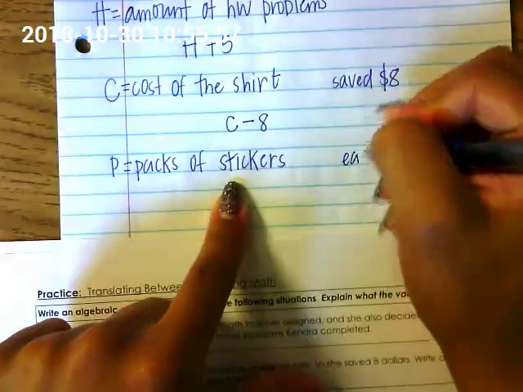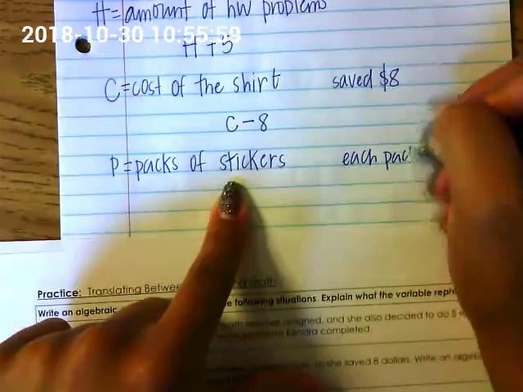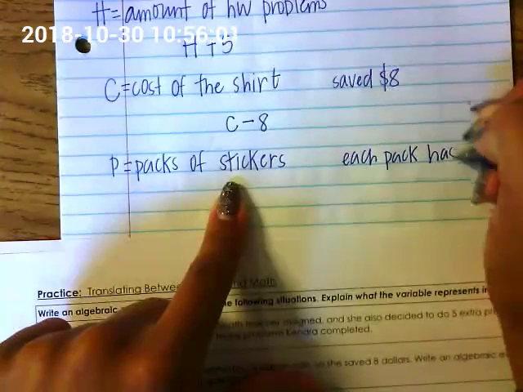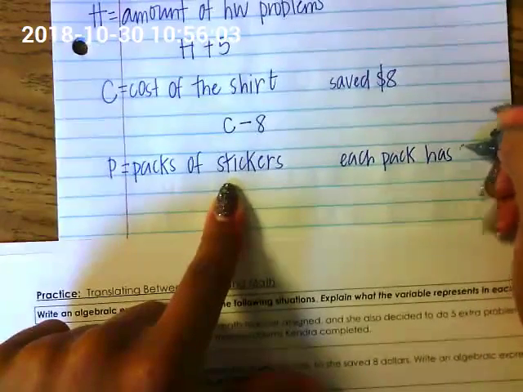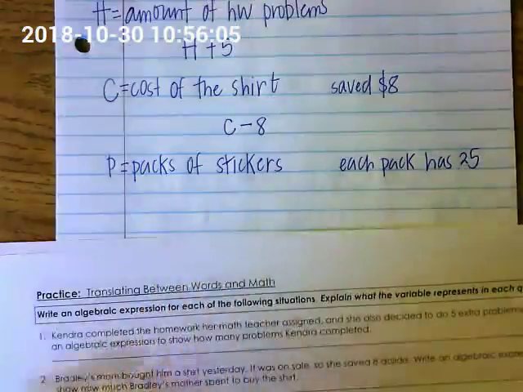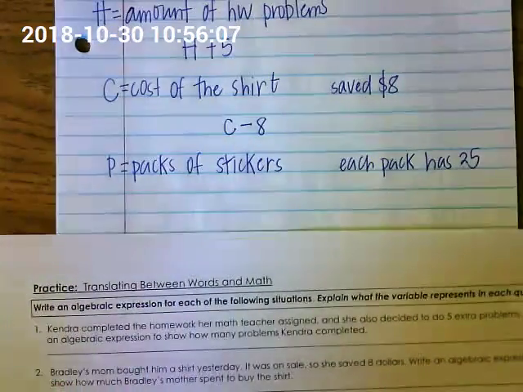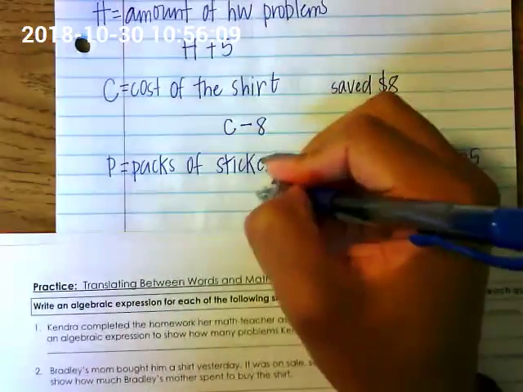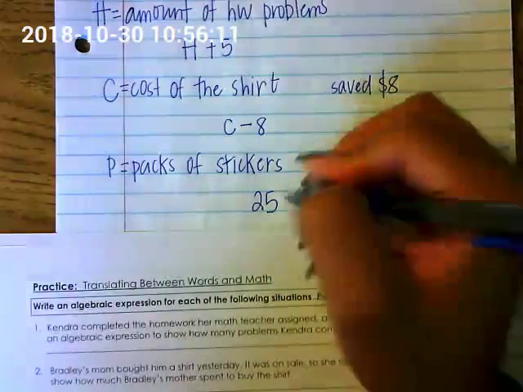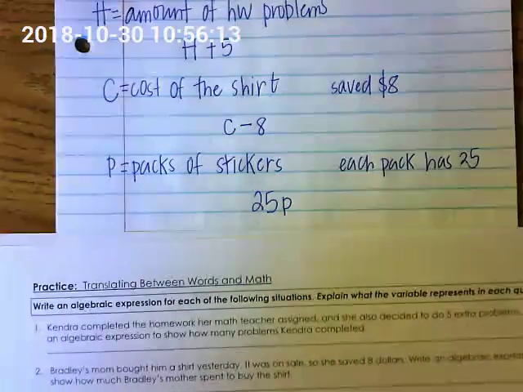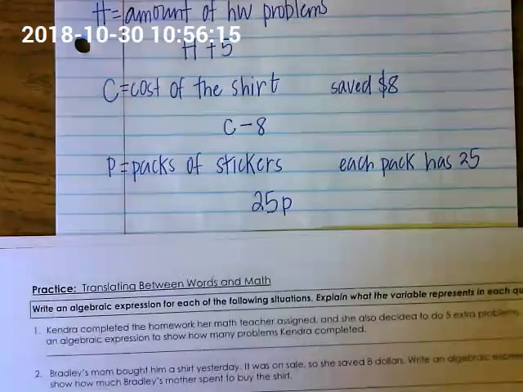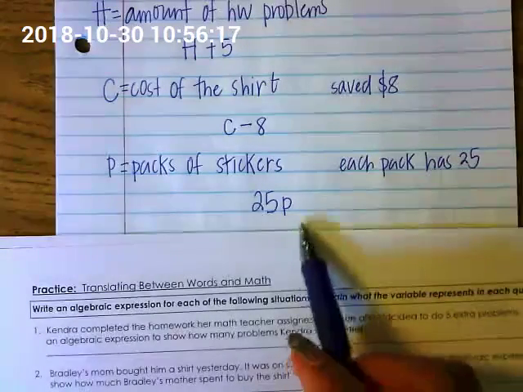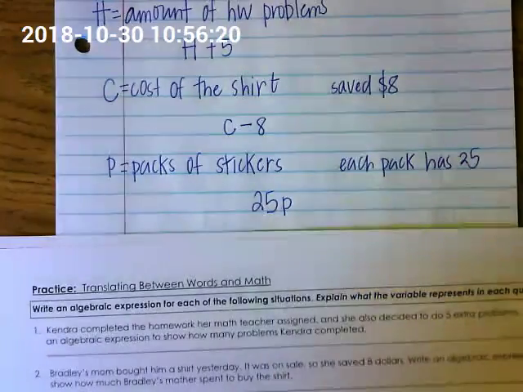And each pack has how many? 25 stickers. So we're going to multiply 25 times. So when we find out how many packs she got, we'll know how many stickers she got in all.